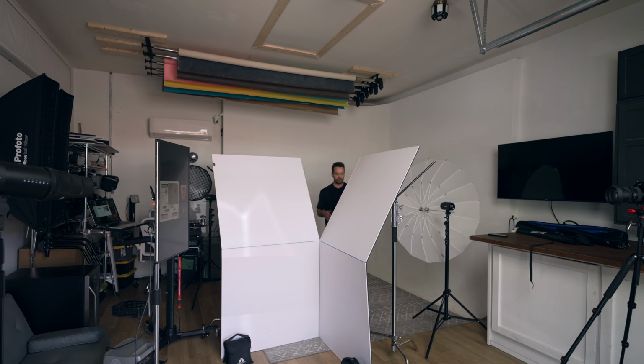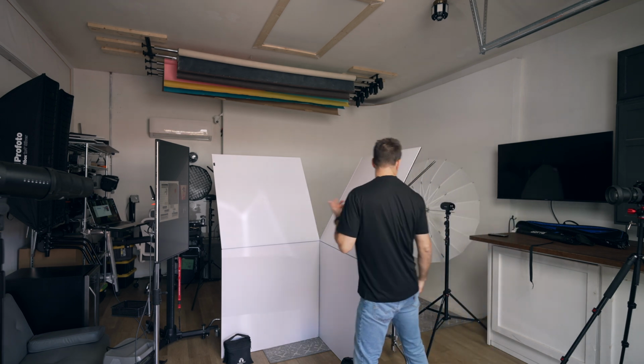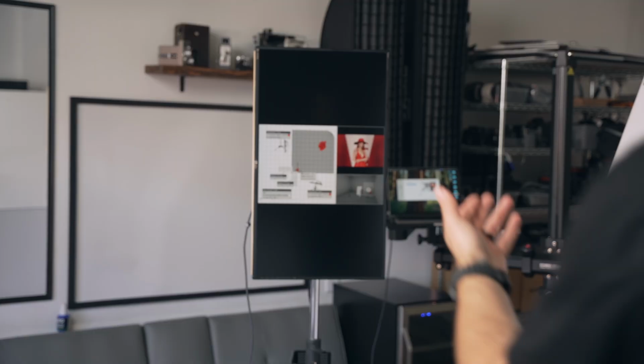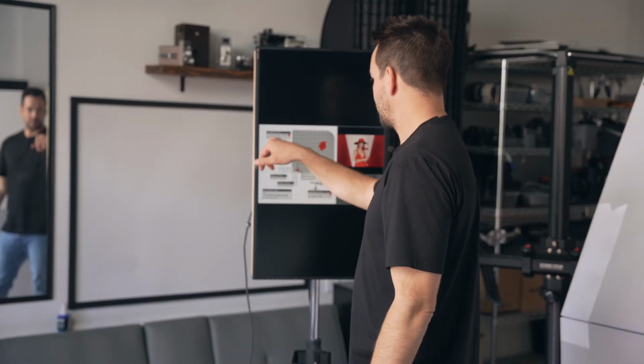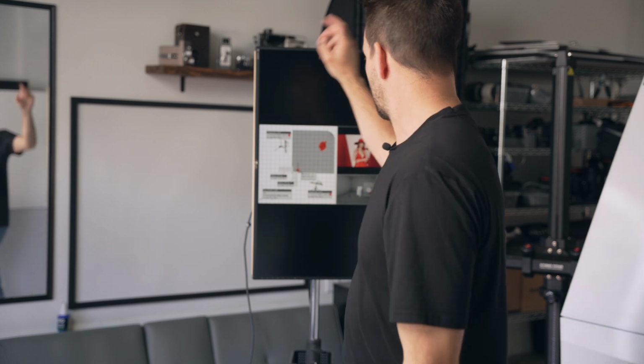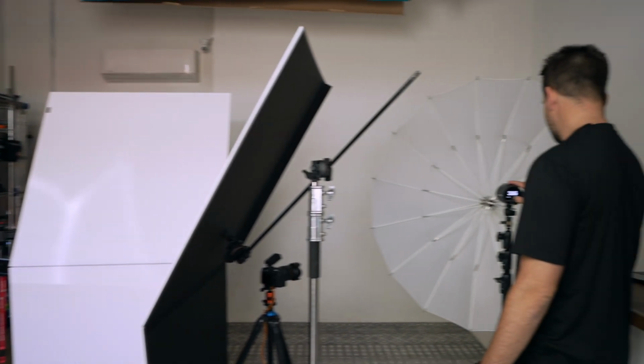so that every time I don't have to change them individually. But what I should be able to do is dial in the setting exactly how it should be. So I can look at my screen over here, and these are Profoto A2s at 4, which should be, so let's dial this down to 4.